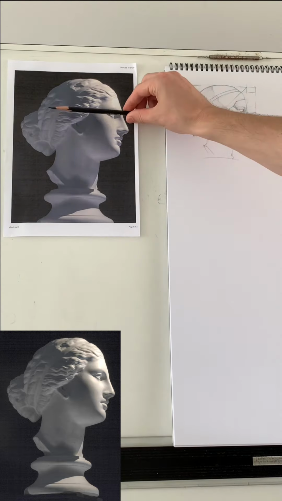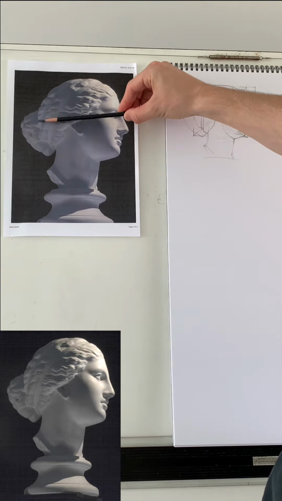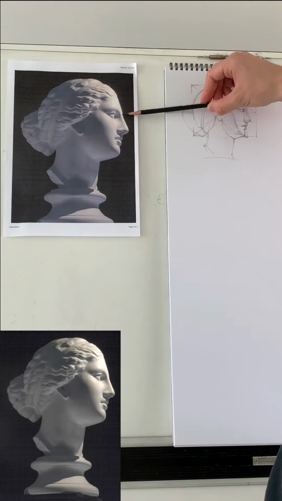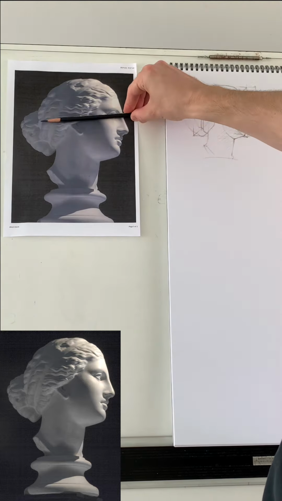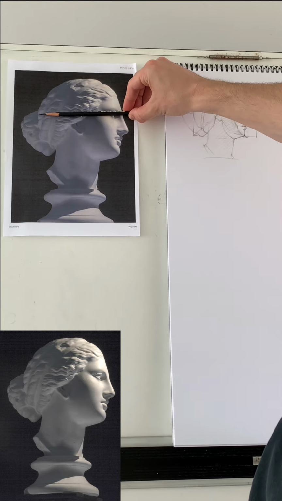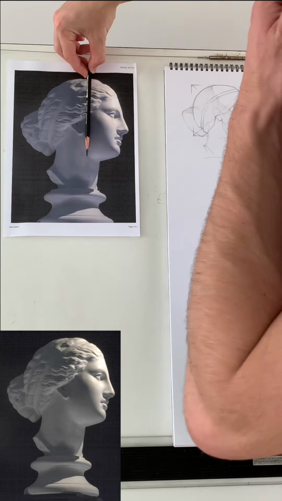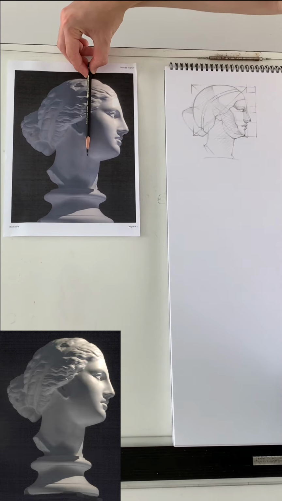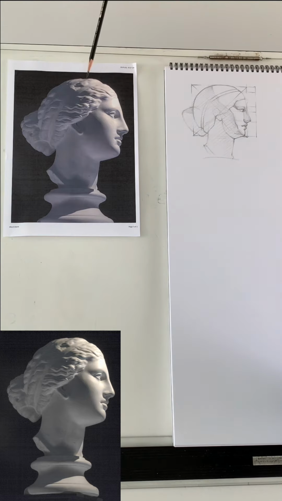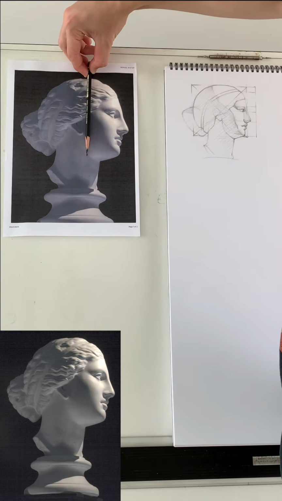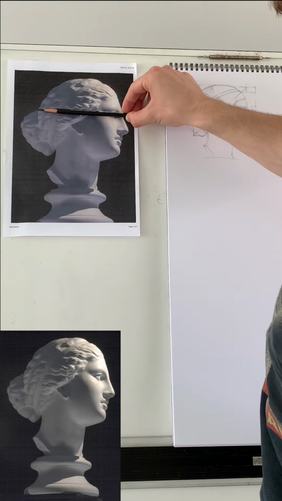If you measure the distance from the back of the head to the front of the face with your pencil, and then move that measurement to the top of the head, you'll see that it's exactly the same as the distance between the top of the head and the bottom of the chin, okay?